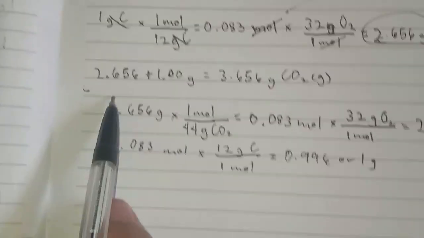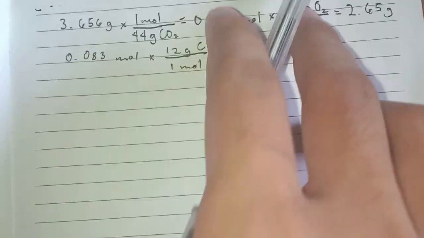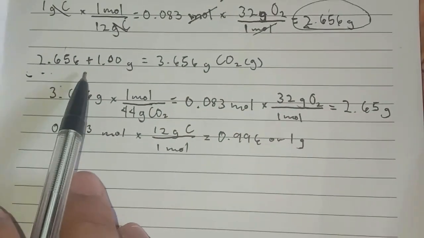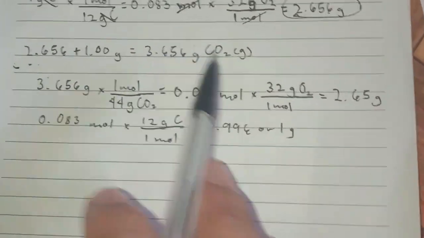So how many grams of carbon dioxide is the yield? So we will just multiply that, add the grams. So we will have 2.656 plus 1 gram is equal to 3.656 grams of carbon dioxide.